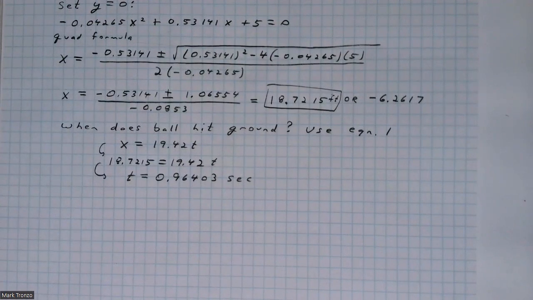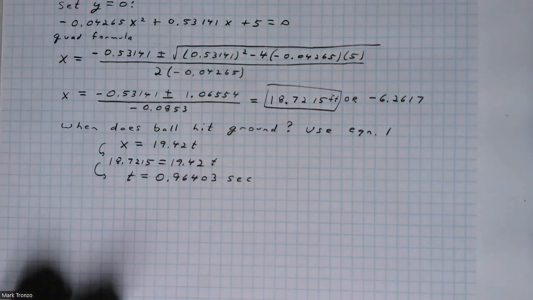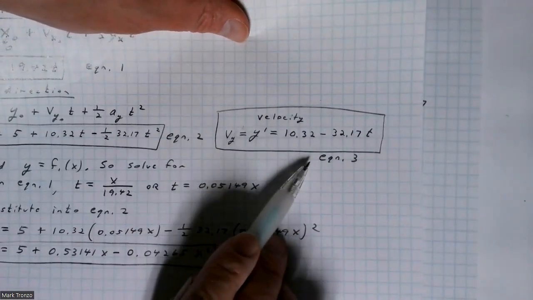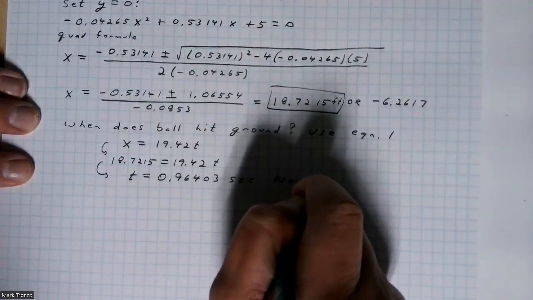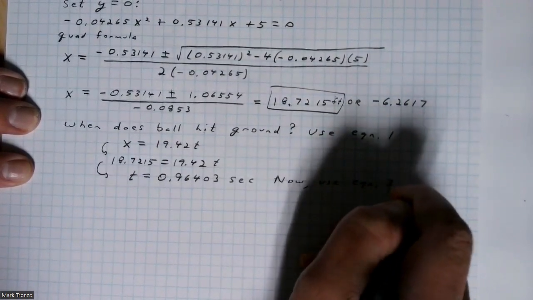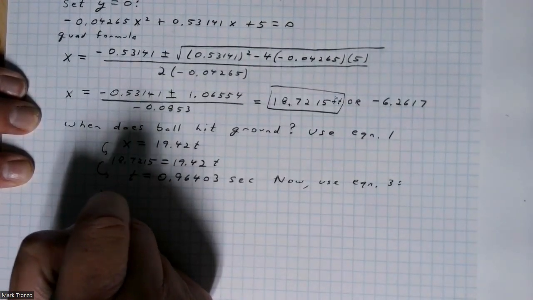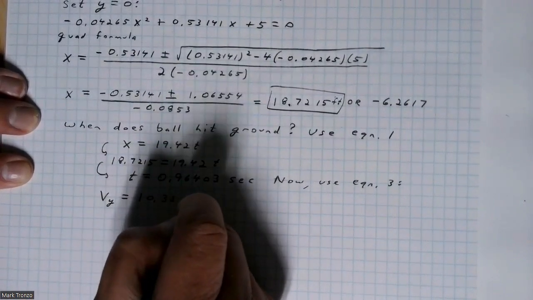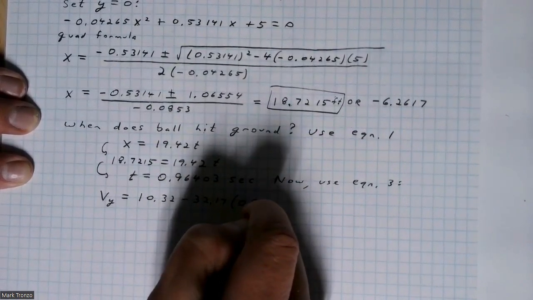Now to find the y component of the velocity where it hit the ground, we can go back and use that velocity equation that we found a little while ago, equation 3, and plug in that time.